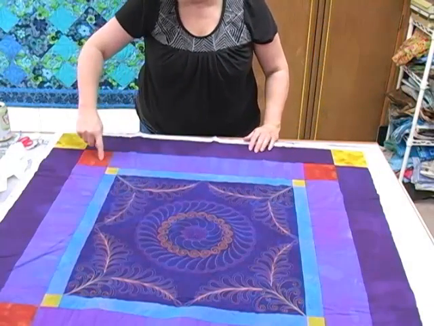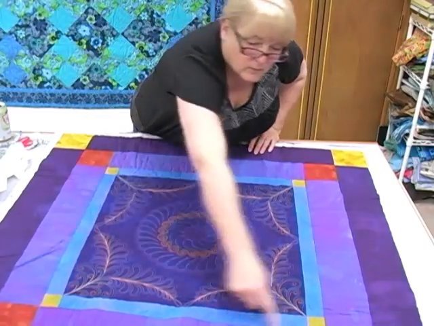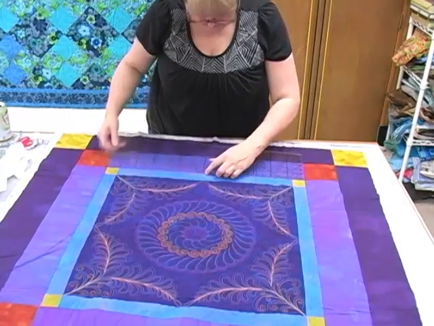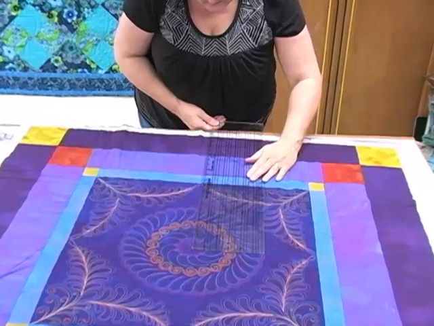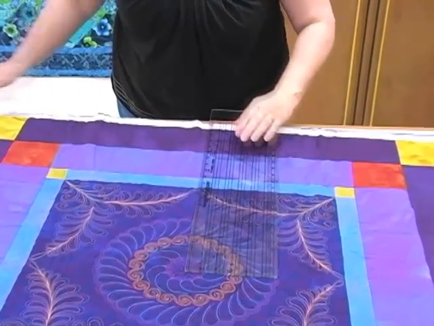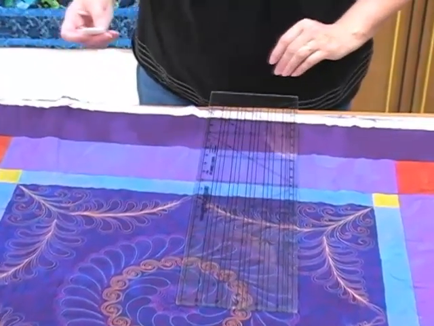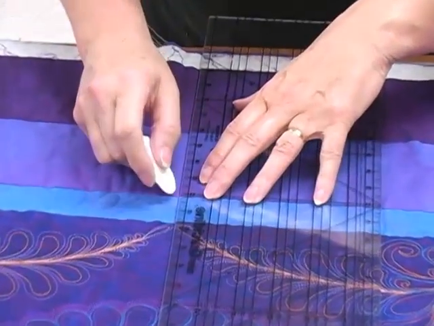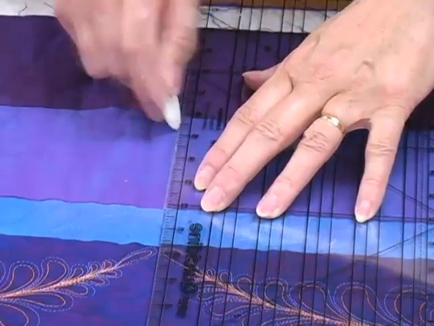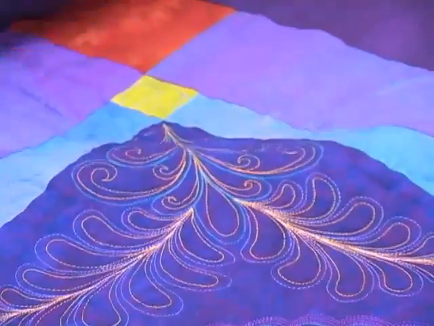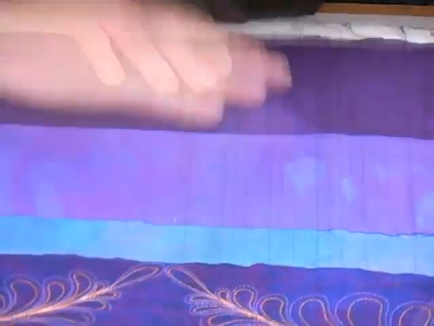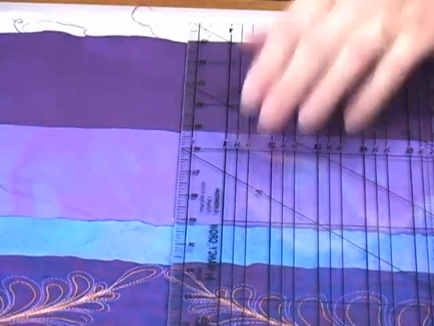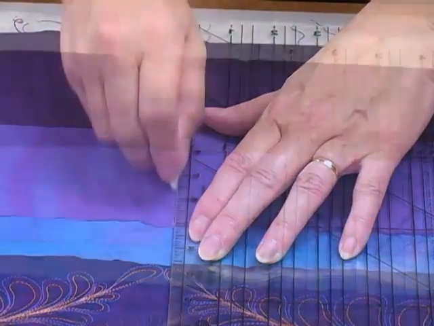We'll be stitching our feather inside this lighter purple border zone, so we will use that color to define the boundaries of the design that we'll actually stitch out later on. Now we'll begin by marking the center of each side of the border with a temporary marker. I'm using a soap sliver for this. Notice that as I work, I place my ruler so that I make my mark at a right angle to the edge of the border.